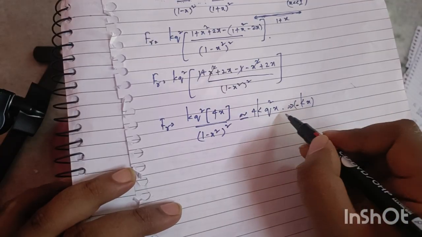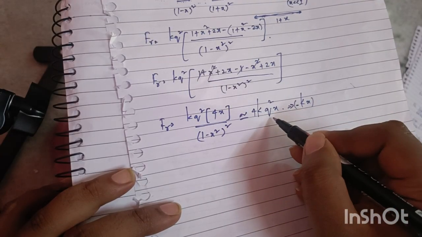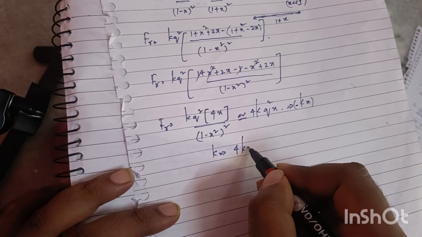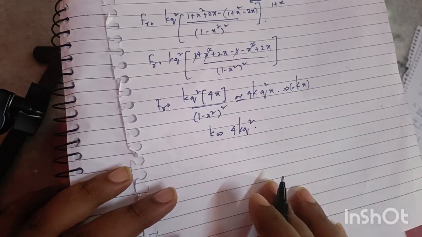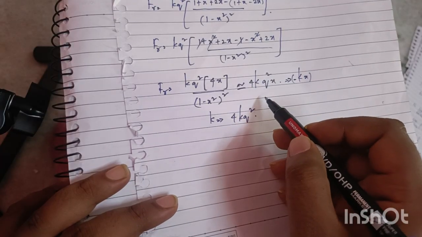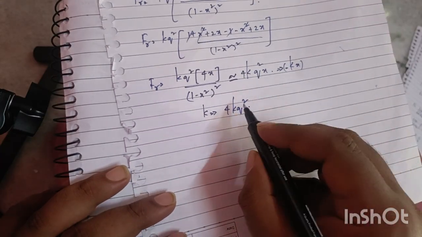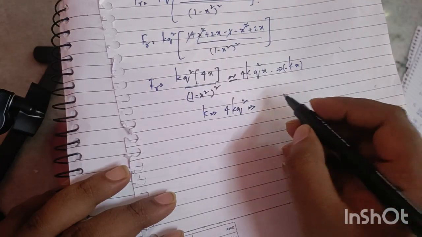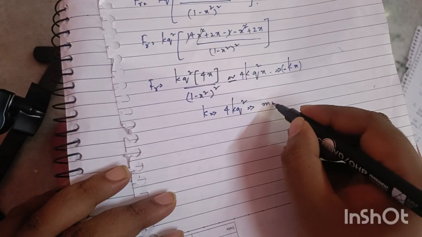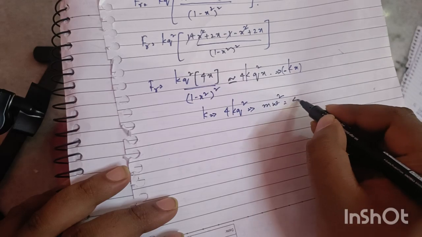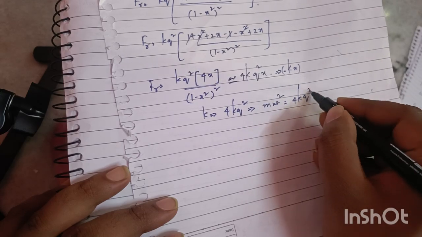If I compare this, the SHM constant here is going to be 4kq square, where this k is 1 by 4 pi epsilon naught. This is the SHM constant. So the constant is nothing but m omega square, which equals 4kq square.